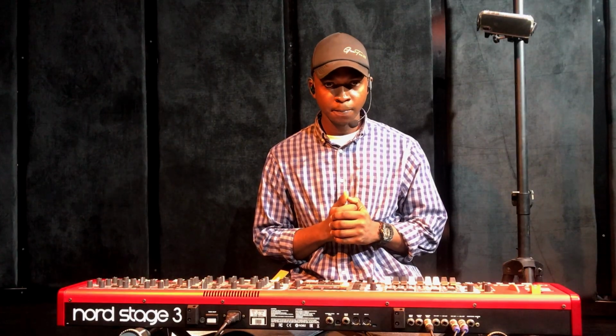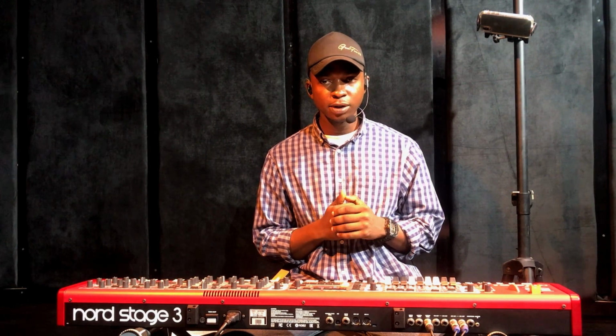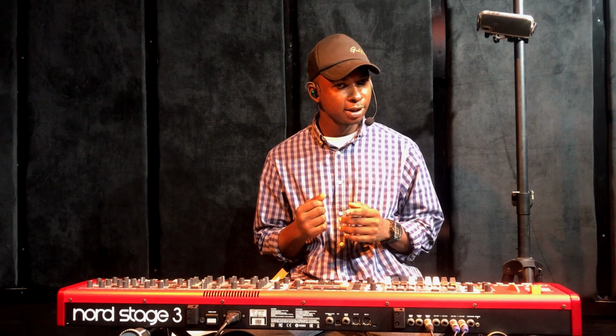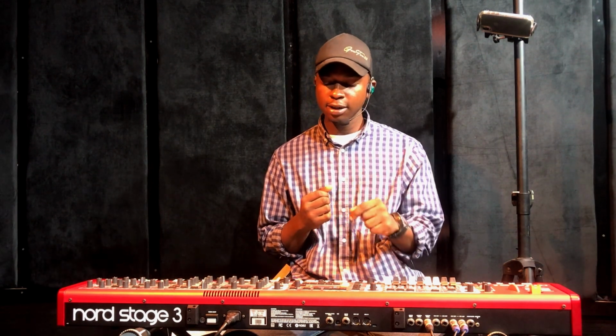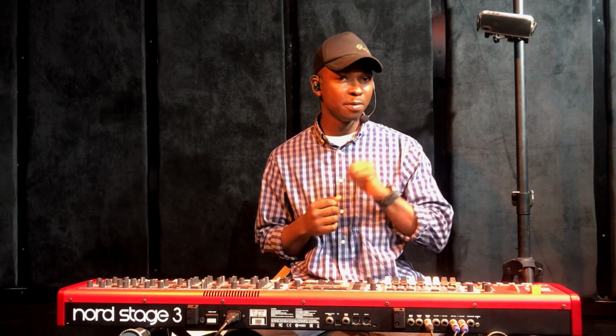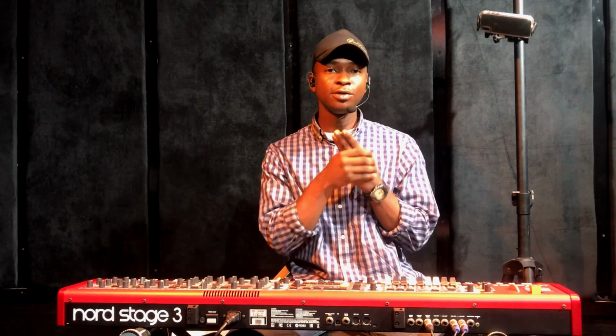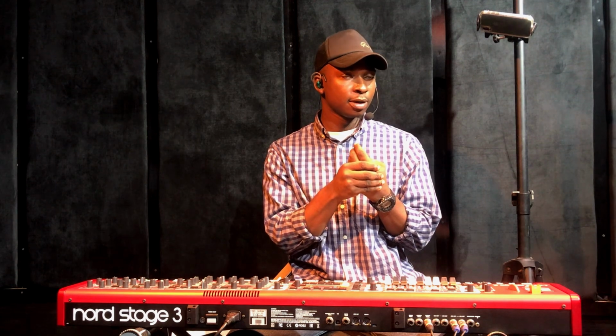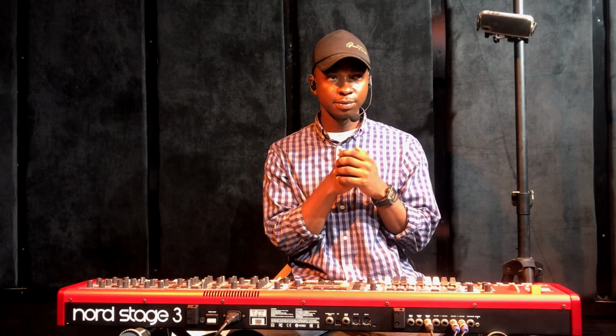You get it? Now, one thing you may need to consider is the fact that this particular chord has 4 notes, which means it will have how many inversions? 3 inversions.